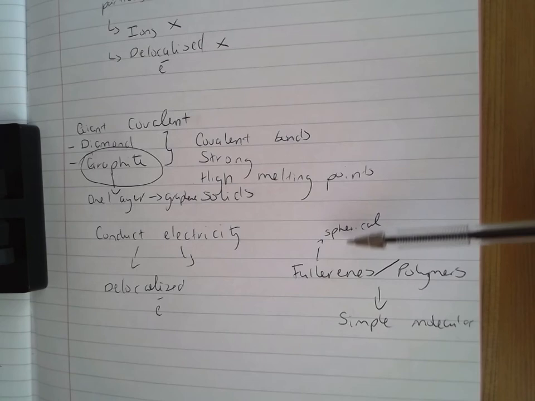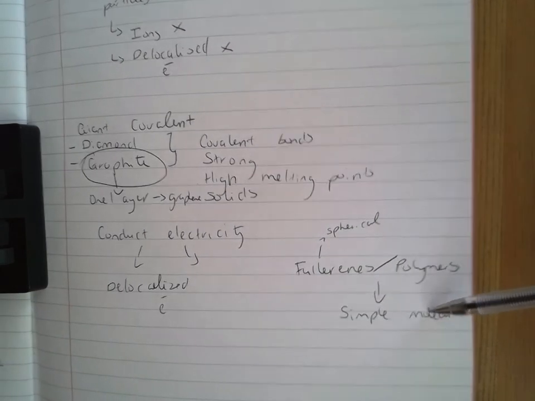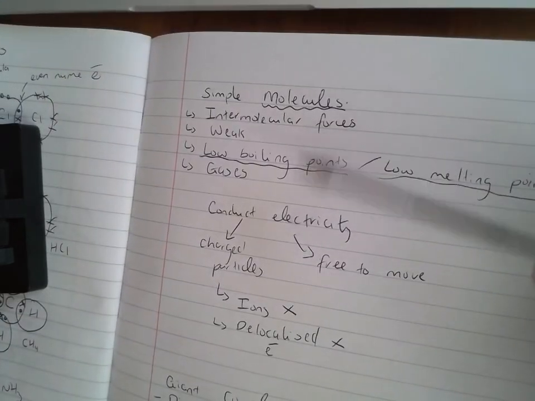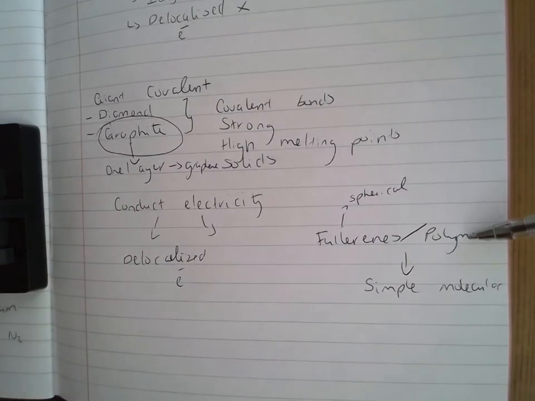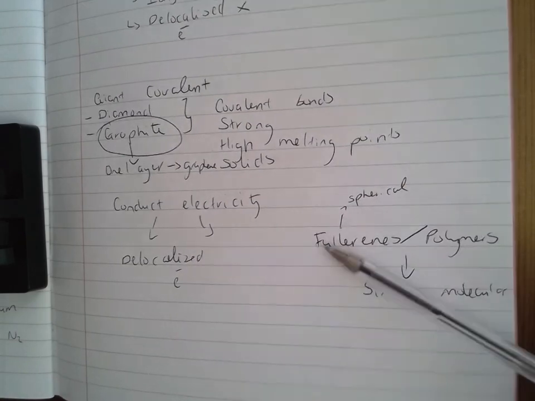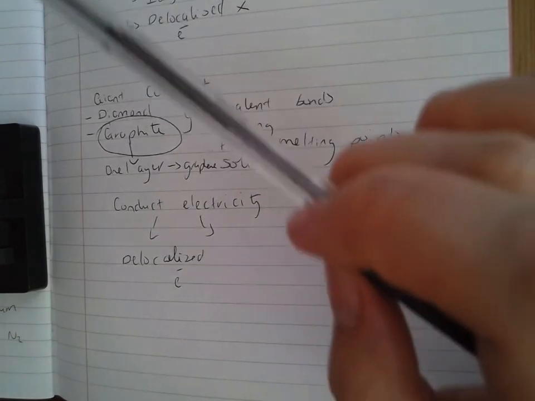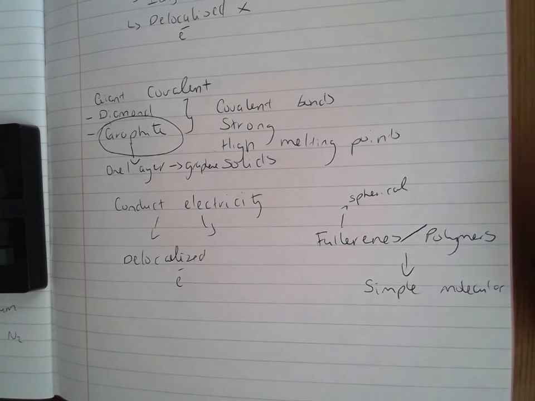So fullerenes, their unique feature is that they're spherical. Okay, but they are simple molecules, and all of these properties we learned for simple molecules will also apply for fullerenes. Polymers are technically simple molecules. Their properties are a little bit harder to predict. It depends on the size of the polymer, but don't worry about the properties of polymers. Do worry about the properties of fullerenes, the properties of simple molecules in general, and the properties of giant covalent structures in general.